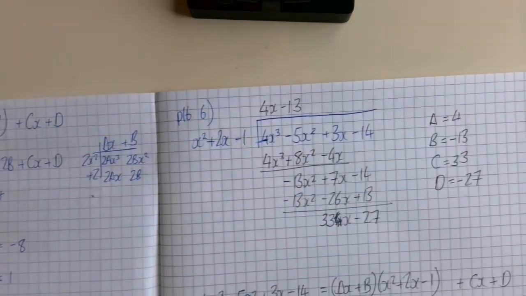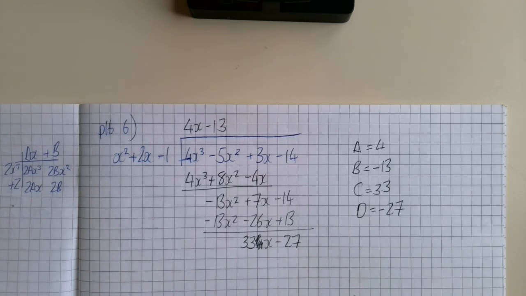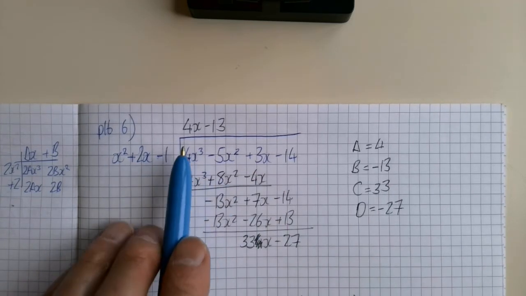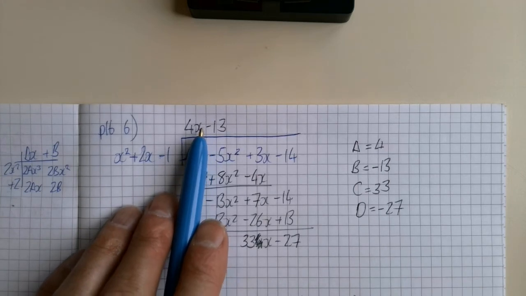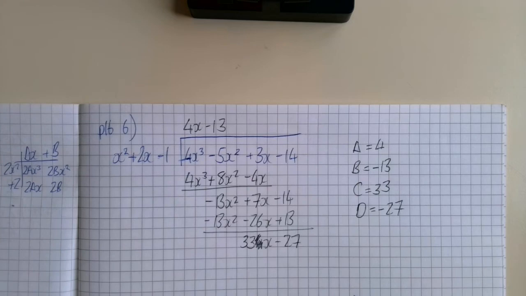Question 6, I did both. So I've started by doing it by dividing. So question 6 asked me to do this divided by this. That's my quotient, my answer, that's my remainder. So those are the numbers that I get for A, B, C and D.